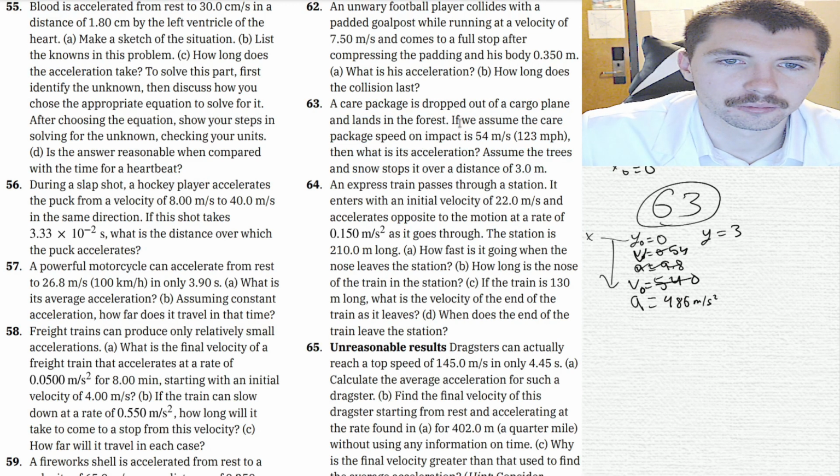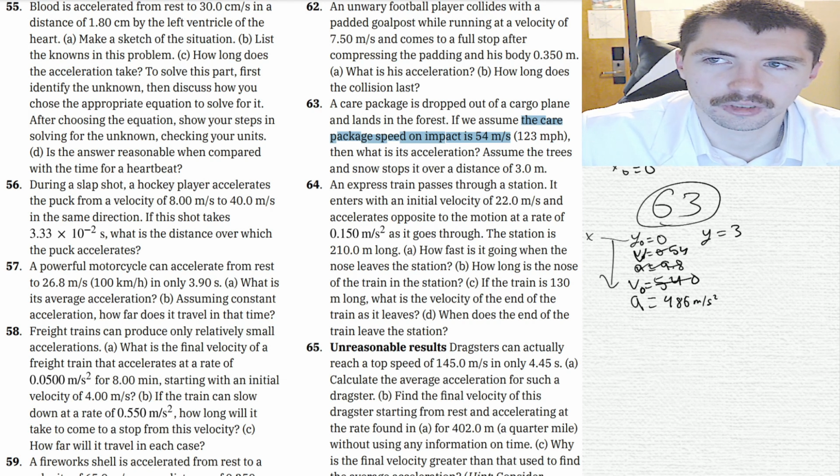The speed of impact is 54 meters per second. Okay, yes, makes sense. So V naught is 0. Its original velocity is 54.